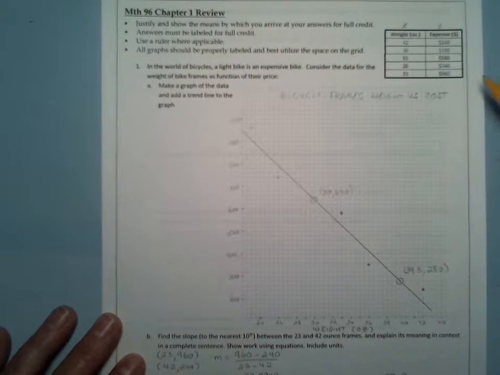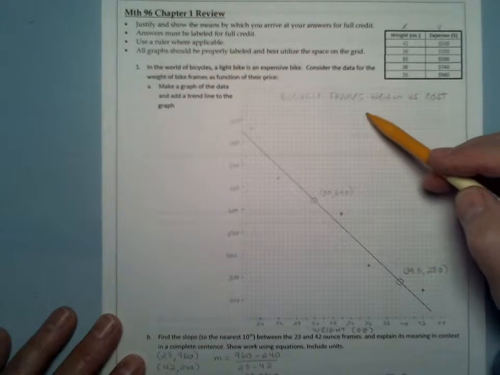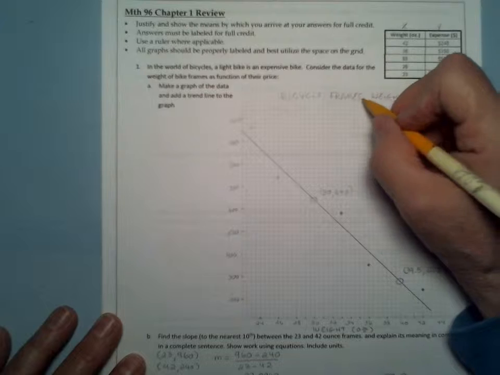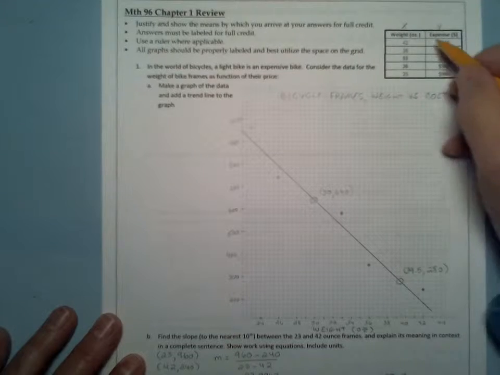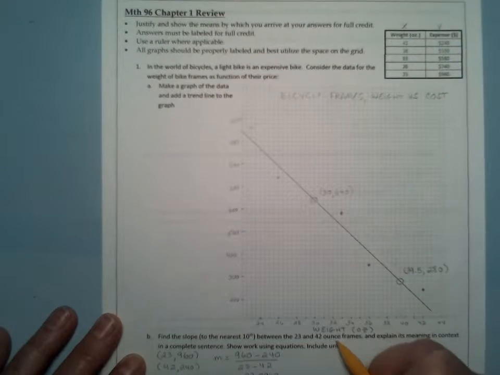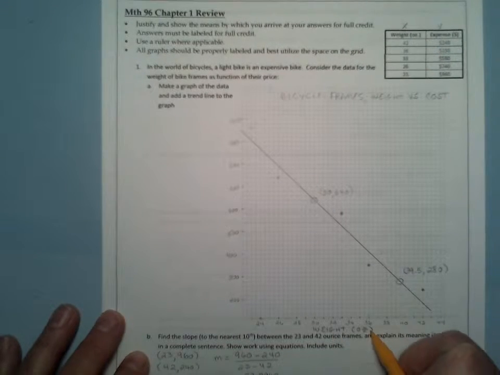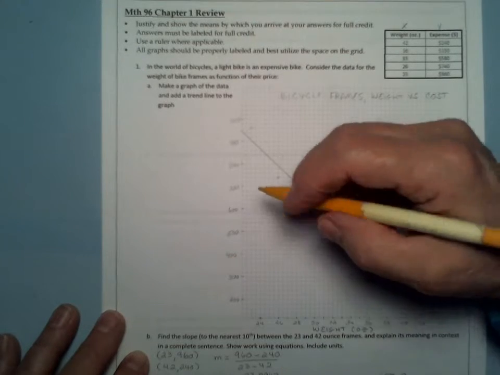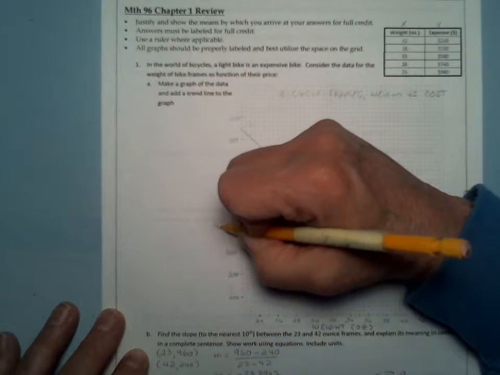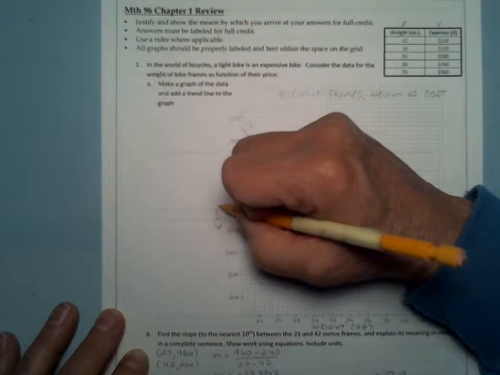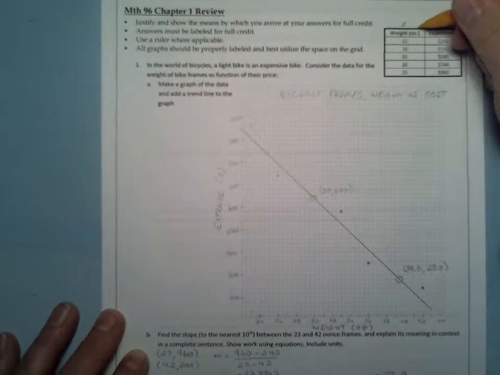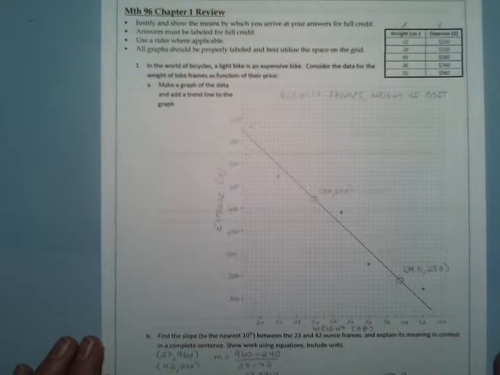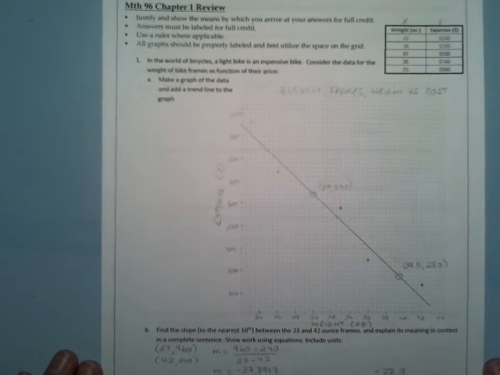I decided to call my graph bicycle frames, weight versus cost. I guess I could put a comma in here. And on my x-axis, since this is the weight in ounces, I copied that exact thing, weight and then in ounces. And over here on the left, I haven't put that title in yet, so I'm just going to call it expense. And it's going to be in terms of dollars. So I'm basically just copying these titles, and that should work just fine.